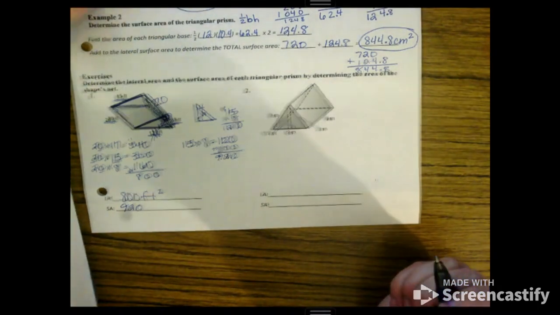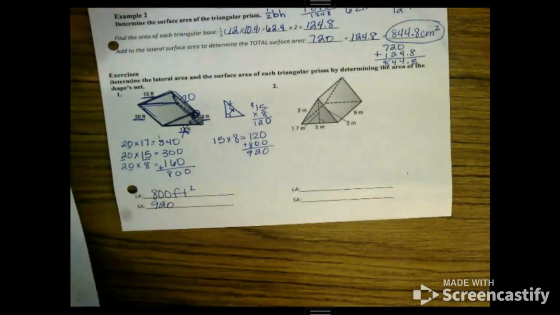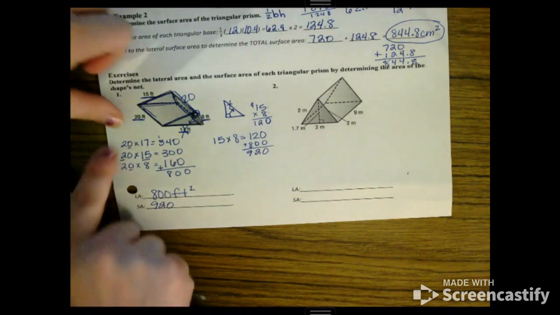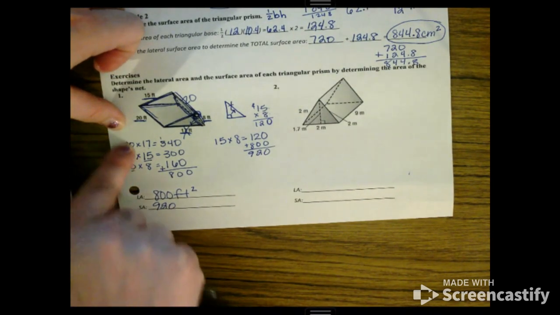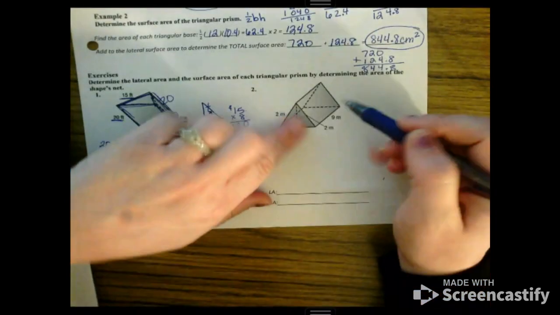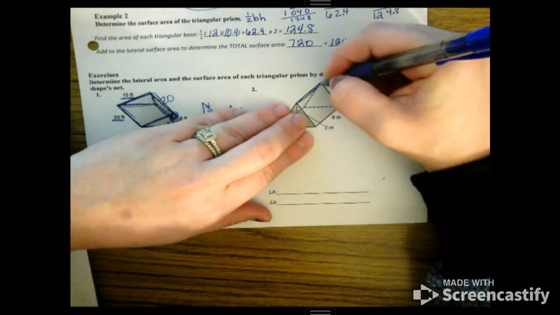Okay. So this one. Remember what I want you to do. Every time on every single one of these problems, I don't care if you think it looks easy and you think you know what's going on, I want you to break it apart. So you should have 3 multiplication problems for your lateral sides. Okay? So right here, I'm going to look at this side first. It does look like a tent.